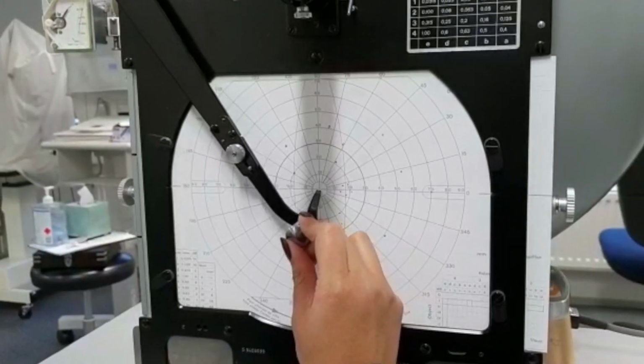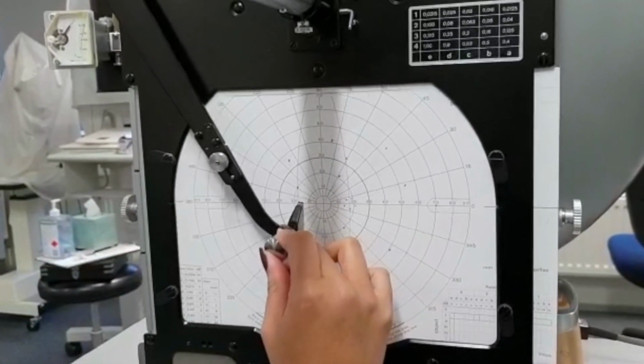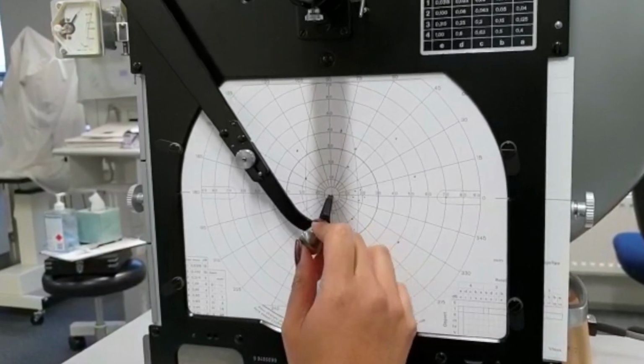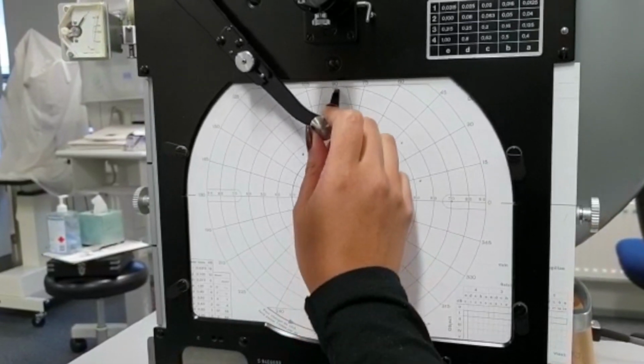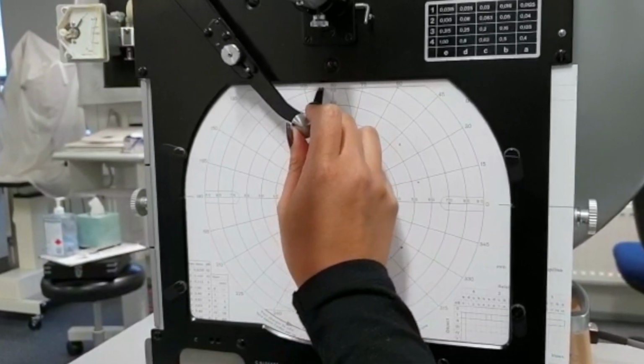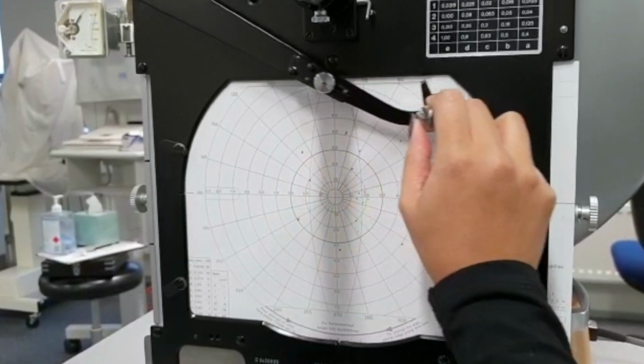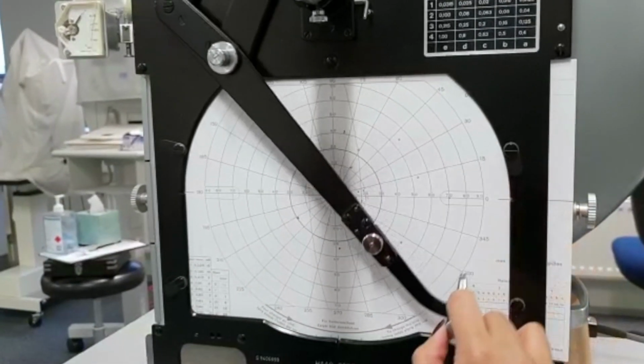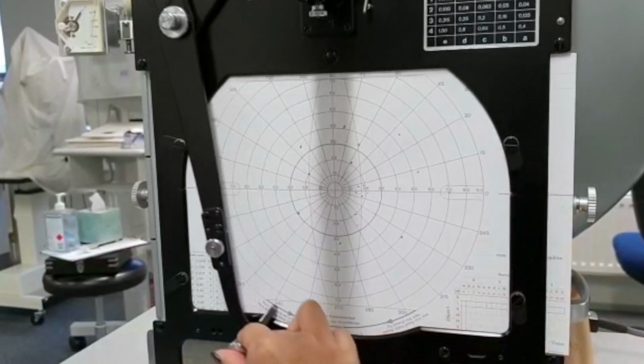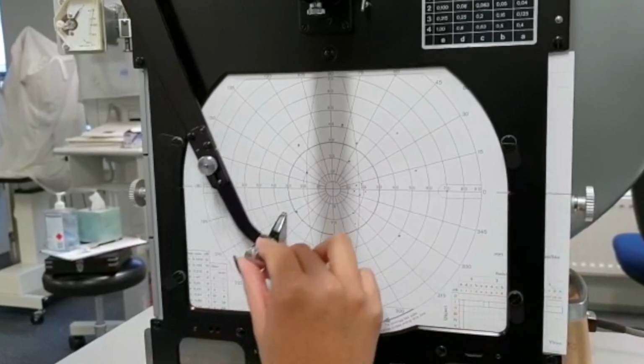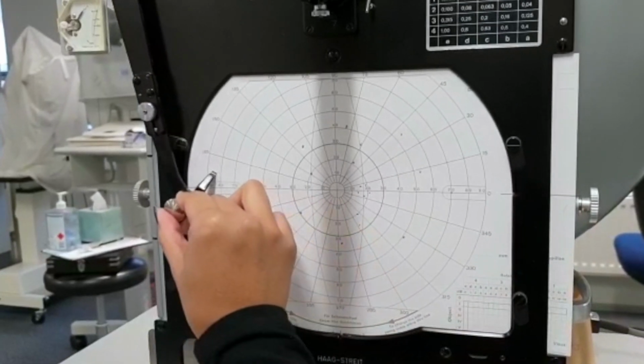The Goldmann is built in a way that the perimetry arm can only move freely in half of the chart at a time. To access the other half of the chart, you have to bring the arm to the very top and proceed to bring the arm out and down, like you are tracing the outskirts of the chart. This way you can have access to the other half of the chart to continue marking your visual field.